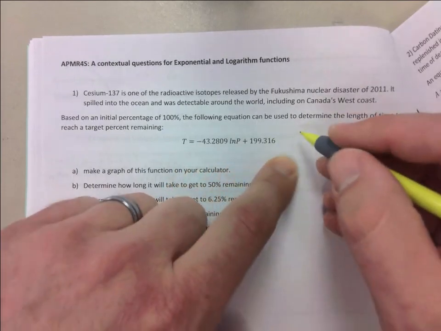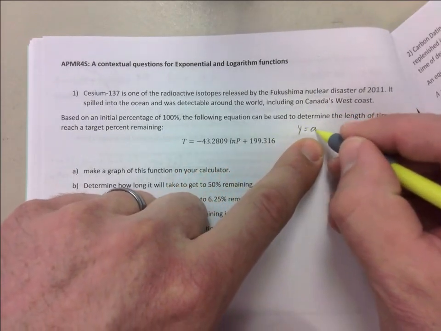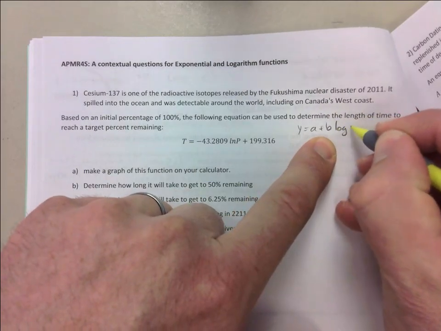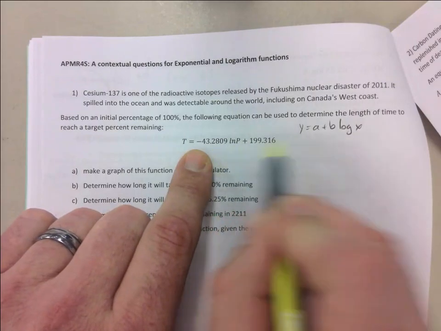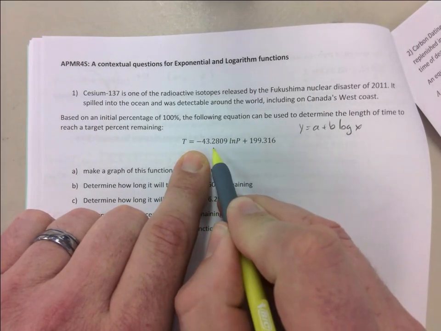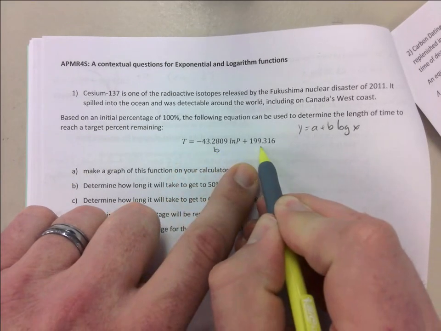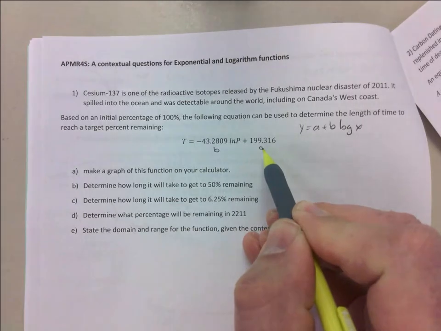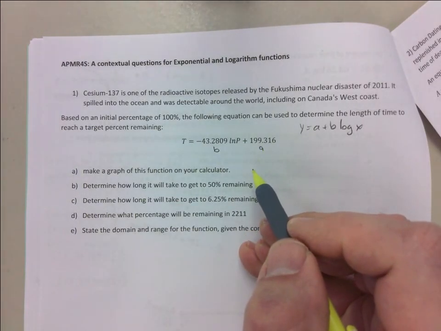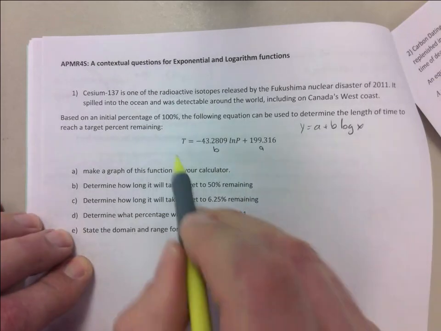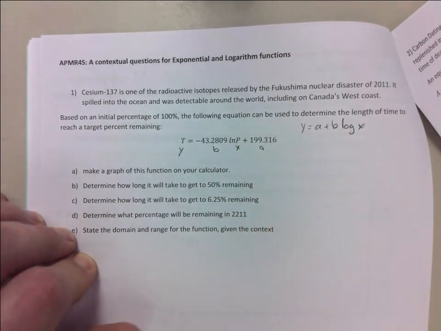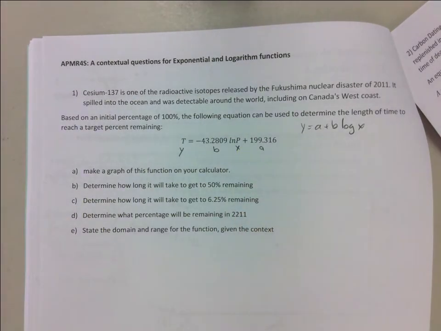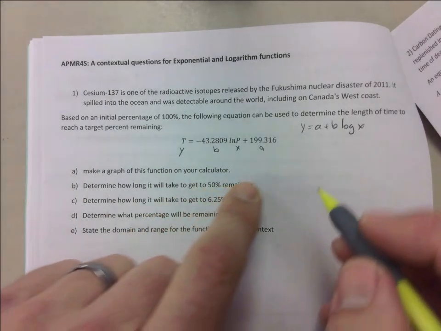Okay, remember in general we have a plus b log x. In this case, it's the natural log of x, and this is b and that is a. They flipped it on you. I did it on purpose because I don't know if they might do that to you. This is y and this is x. Y is always on the left, x is always on the right. Always, okay? On an equation.